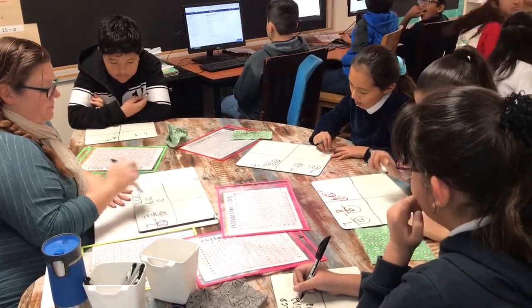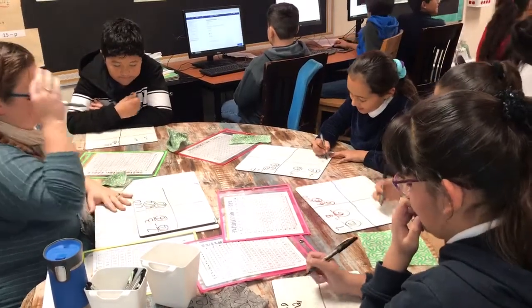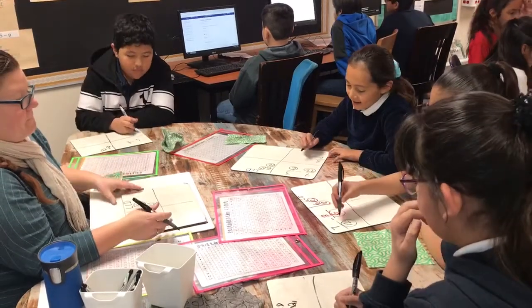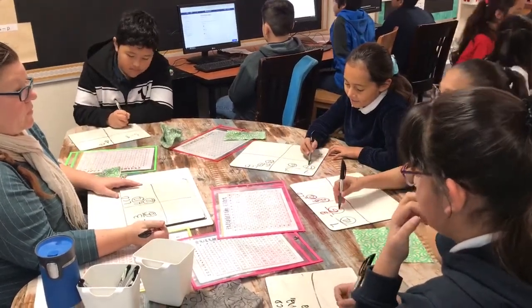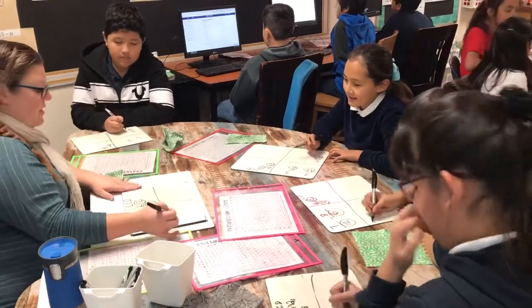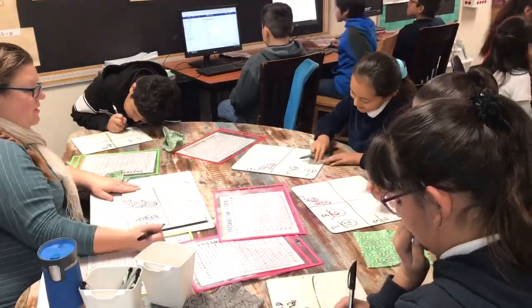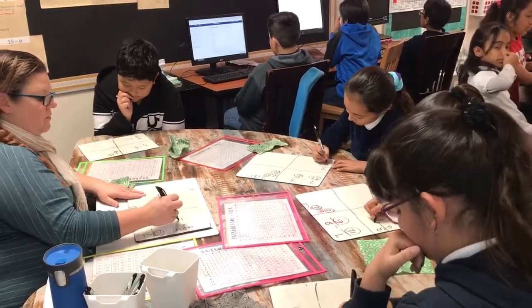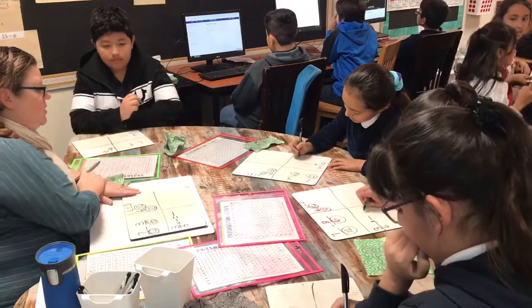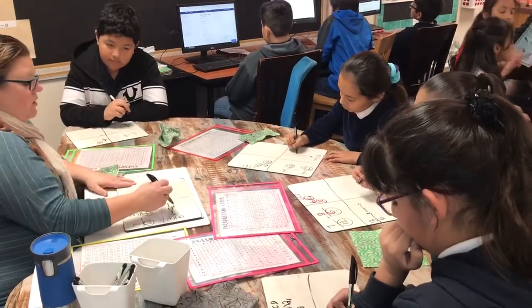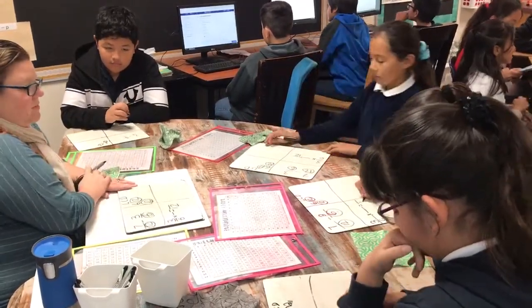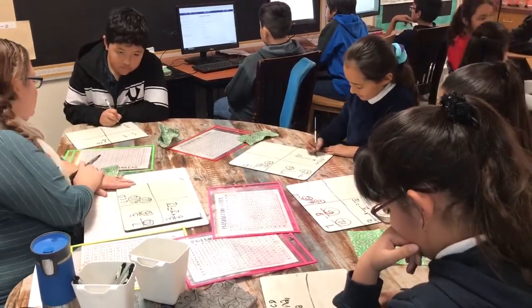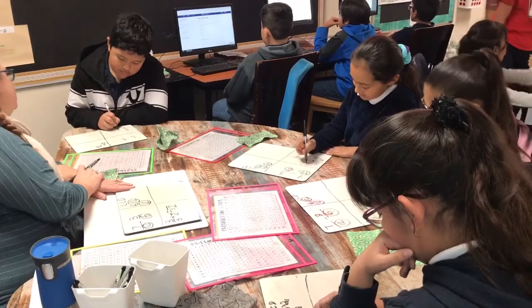So now what are we going to do? We're going to change 3/6 because we want to have the same denominator. So we want to change 3/6 by multiplying to get an equivalent fraction. What's our new denominator? 12. What times 6 gives us 12? 2. Very good. So what you do to the numerator, you do to the denominator.